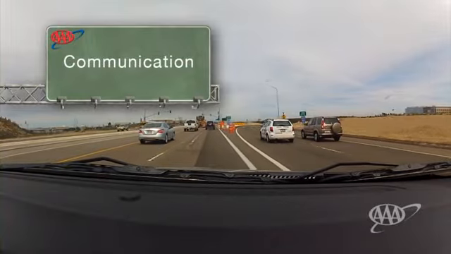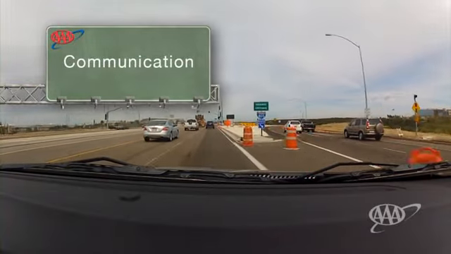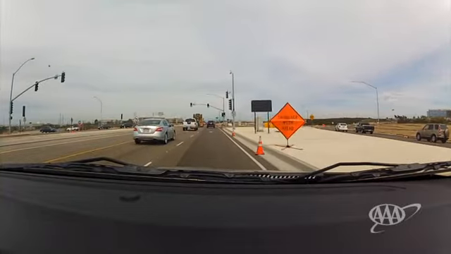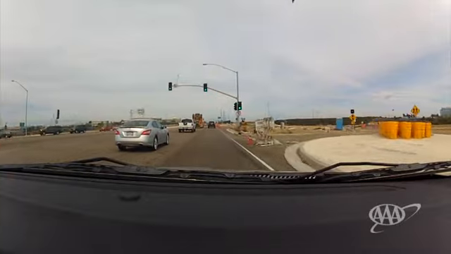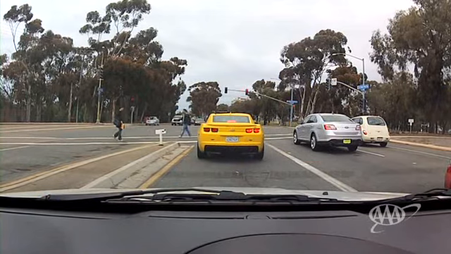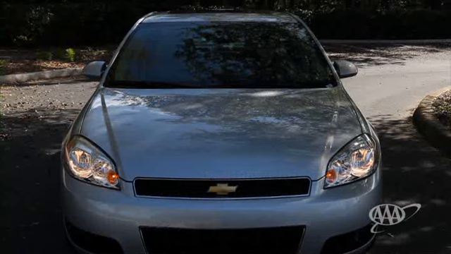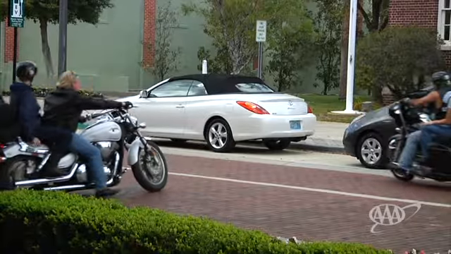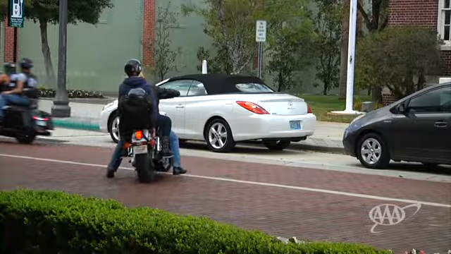The highway would be a much safer place if we could all communicate effectively with one another. Then there'd be fewer surprises and fewer people running into one another. Sometimes other drivers communicate with their turn signals. Other times they use their headlights. And sometimes they don't communicate at all.